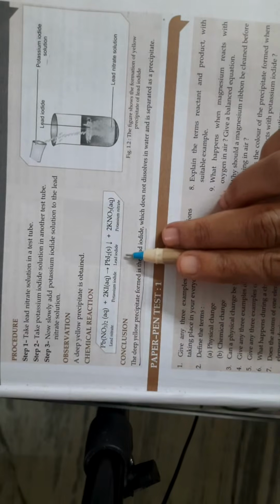So here lead nitrate reacts with potassium iodide to form lead iodide. Here you can see a downward arrow. Whenever a downward arrow is shown in any chemical reaction, it explains that it is a precipitate, which we represent as PPT. What is a precipitate? A precipitate is a deposition of some mass in a chemical reaction.